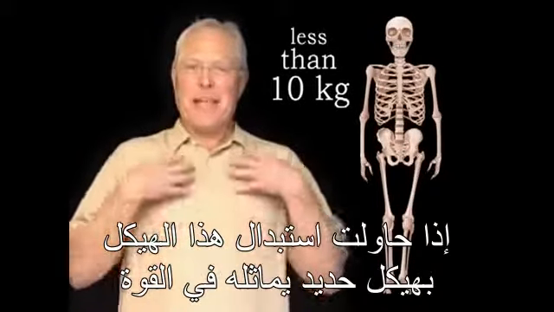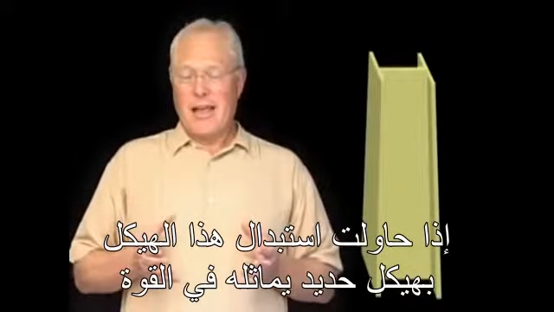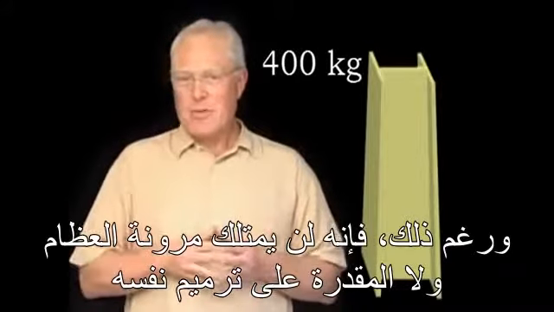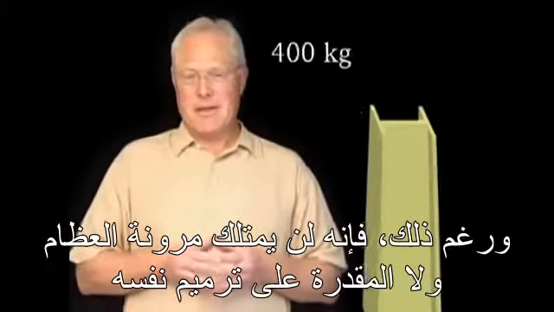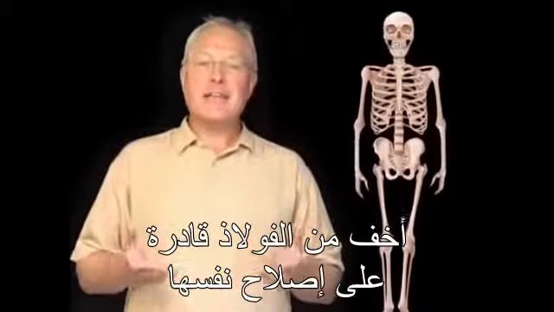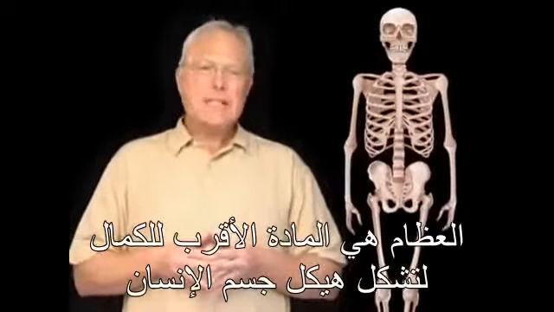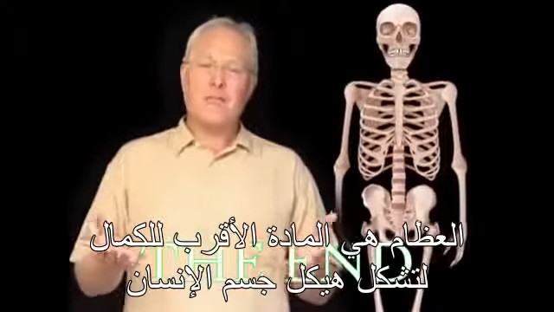If you attempted to replace this with a steel skeleton that was just as strong, it would weigh 400 kilograms and still would not have the resilience of bone or the ability to repair itself. Harder than reinforced concrete, lighter than stainless steel, able to repair itself, bone is the near perfect material to provide the framework for the human body.